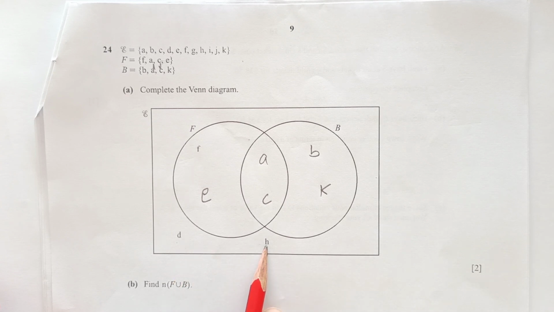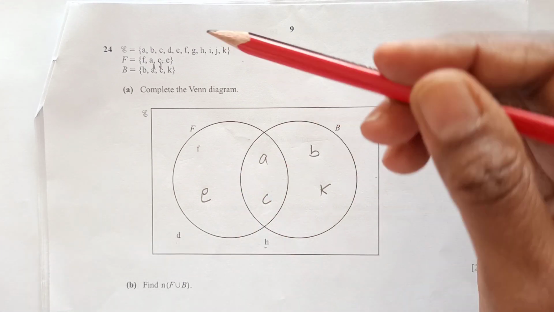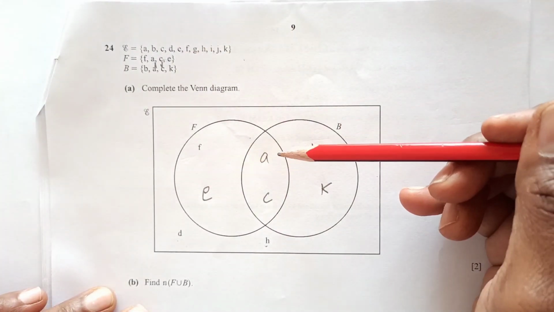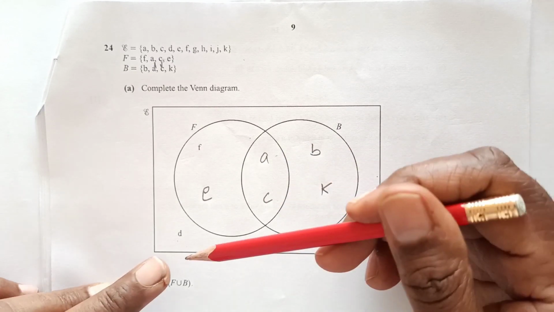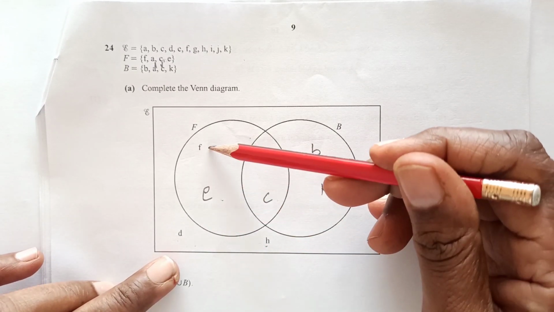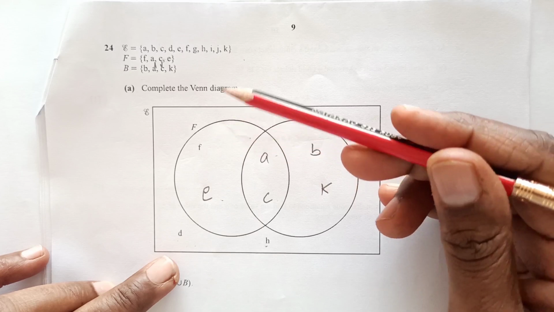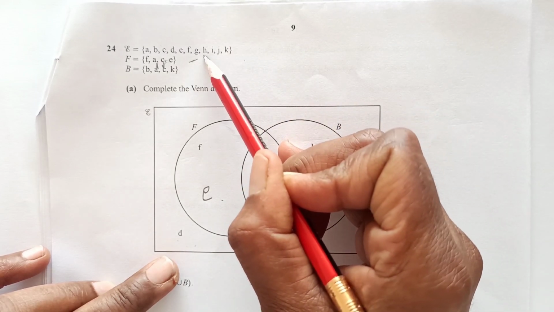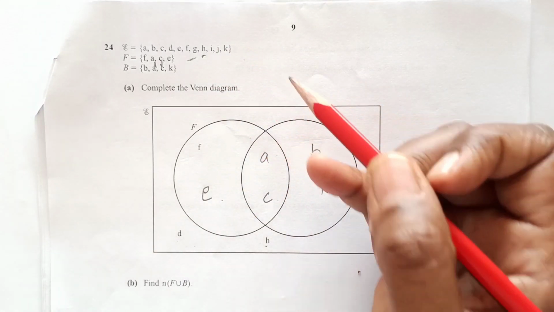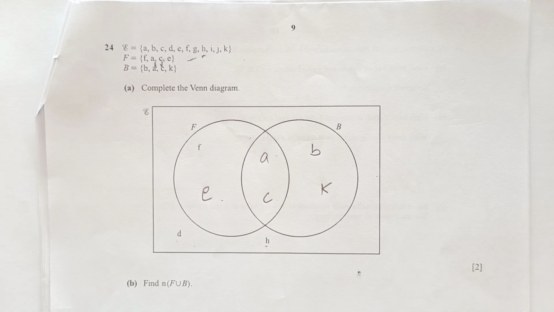So we need to see if everything is in there. So we have A, B, C, D. A, B, C, D is outside. E, F, I don't see G. G is missing. G, H, I, J, K. So where are you going to put them? So think about that. If they are not in F and D, they are going to be outside, right?